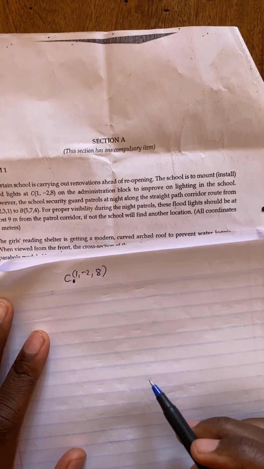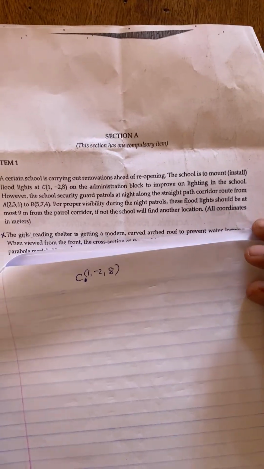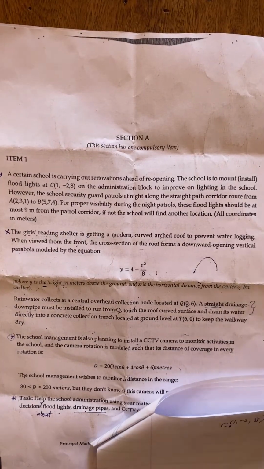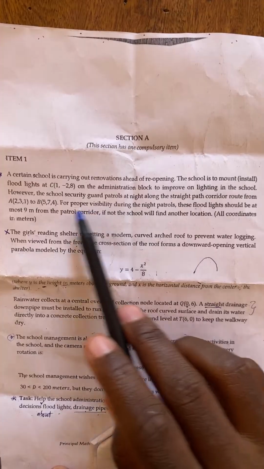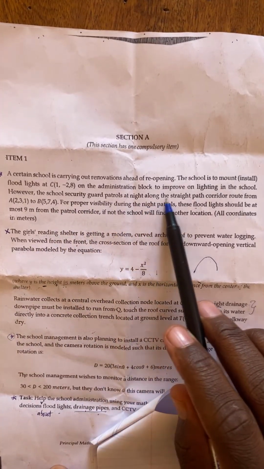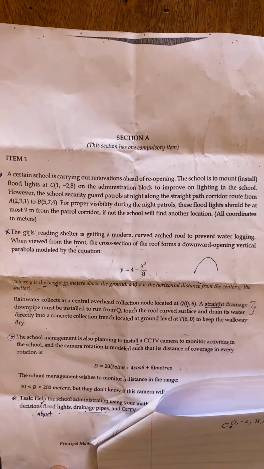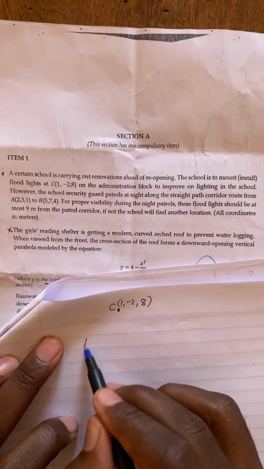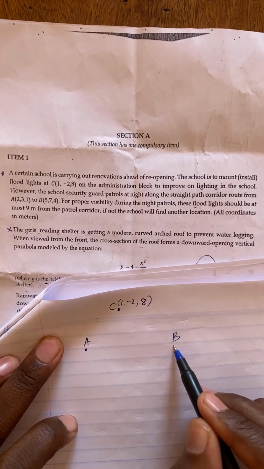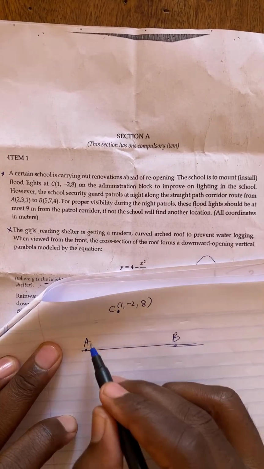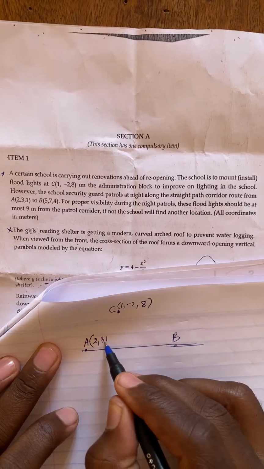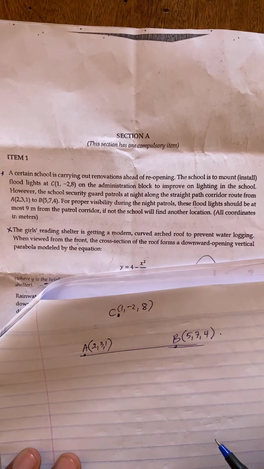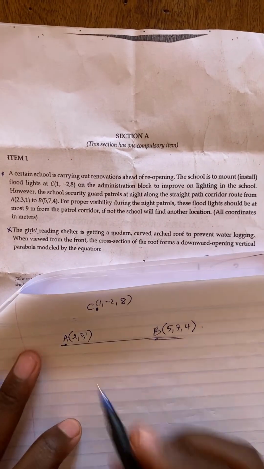And now they are telling us that the school security guard patrols at night along the straight path corridor route from A to B. So we have to consider a route from A to B. So if these are the points of this route, we are given coordinates of A as 2, 1, and coordinates of B as 5, 7, and 4. So these are the corridors. This is the corridor.